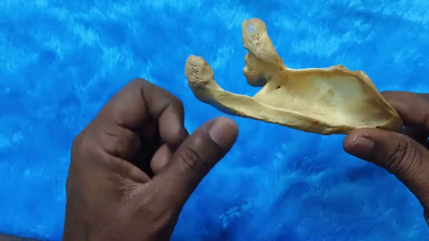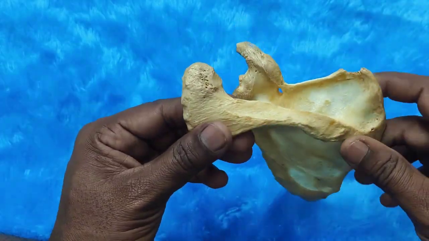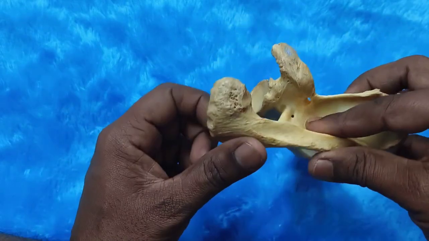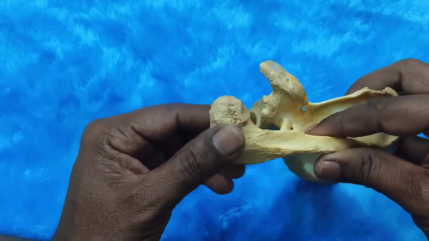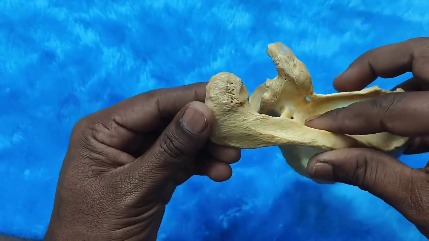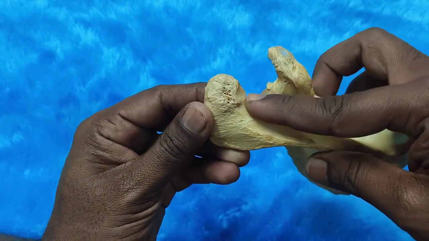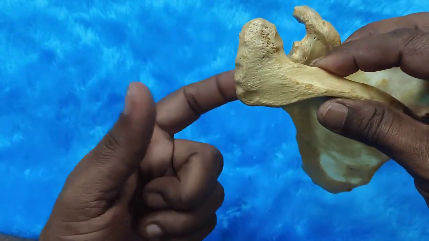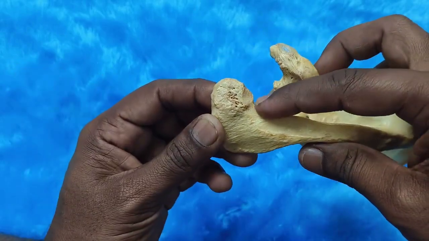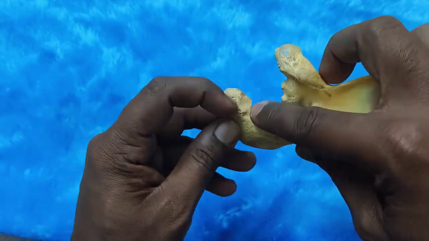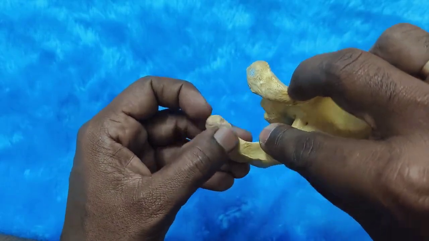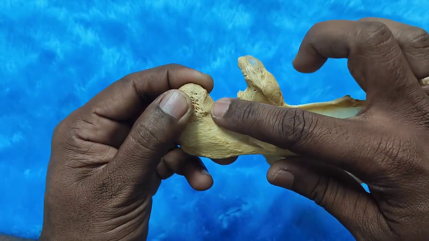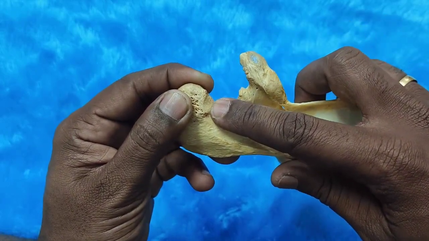Moving to the next process, that is the acromion process. The acromion process is nothing but the continuation of the spinous process. It is extending here, and it is flat in nature, and it has two borders and two surfaces: medial border, lateral border, superior surface, and inferior surface. Close to the tip, it has a facet. You can see the facet. This facet is helpful for the attachment of the clavicle to form the acromioclavicular joint.